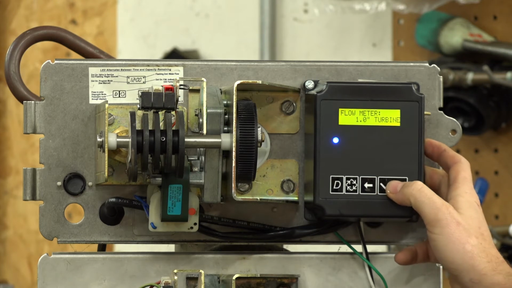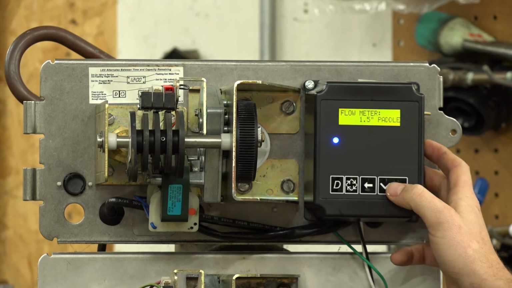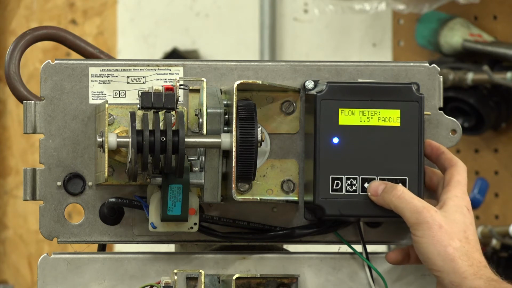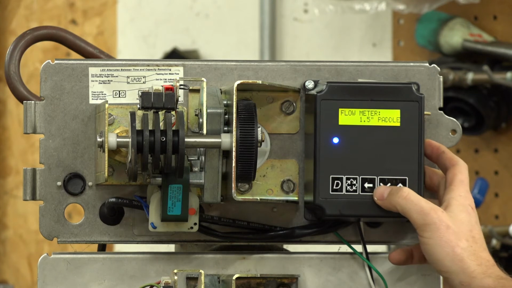The turbine is a plastic meter with the newer style turbine, that has an inline turbine with a remote pickup that just plugs into it. The paddle wheels are the ones with the meter domes on top with the big brass bodies.